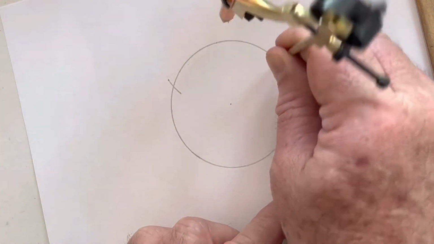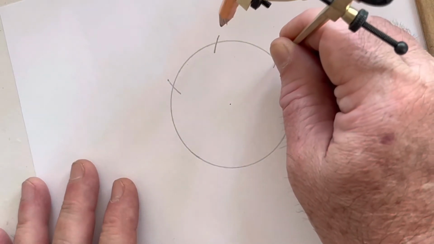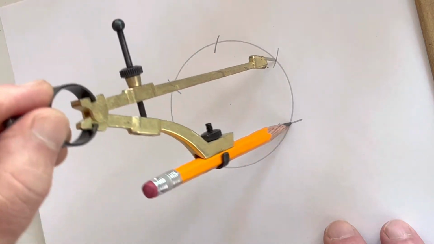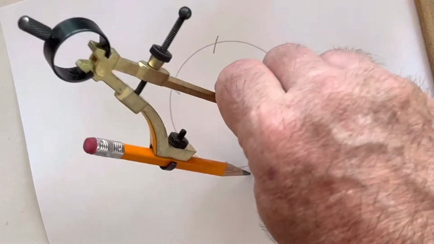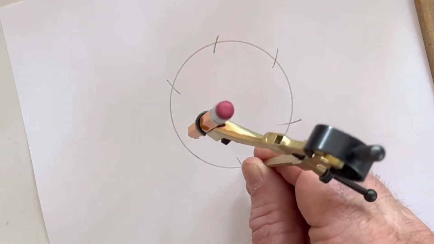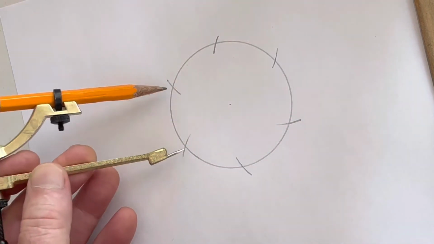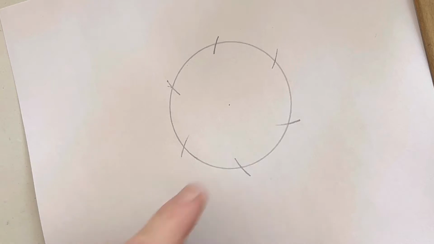Anytime a line crosses a line, that creates a point that we can use to continue our construction. Now make a mark with that, and I'll just walk it all the way around the circle. So every distance is the same. And now we have a circle divided into 6 parts.